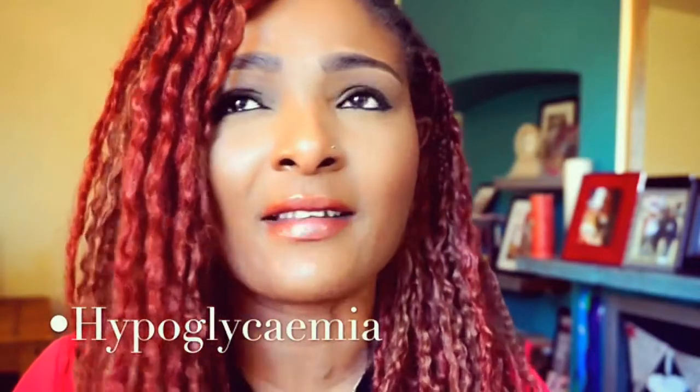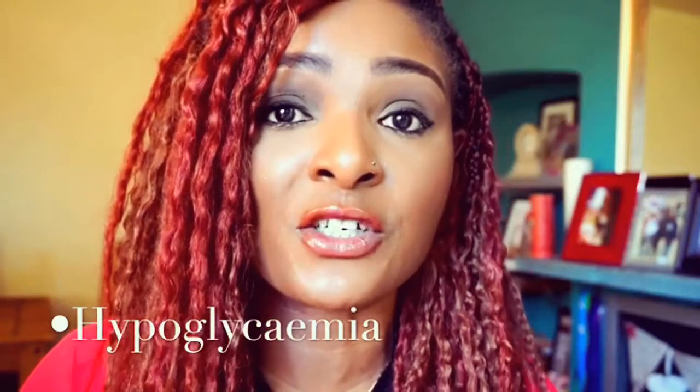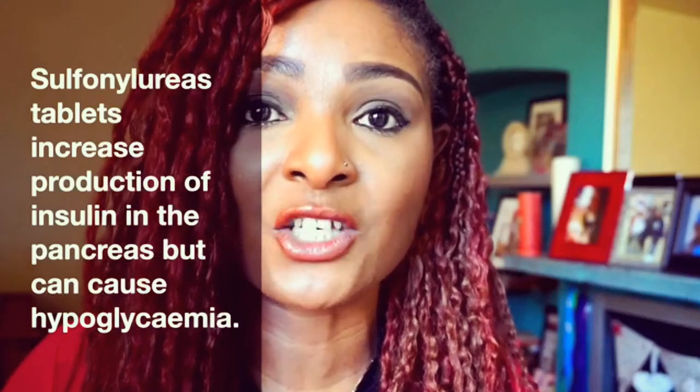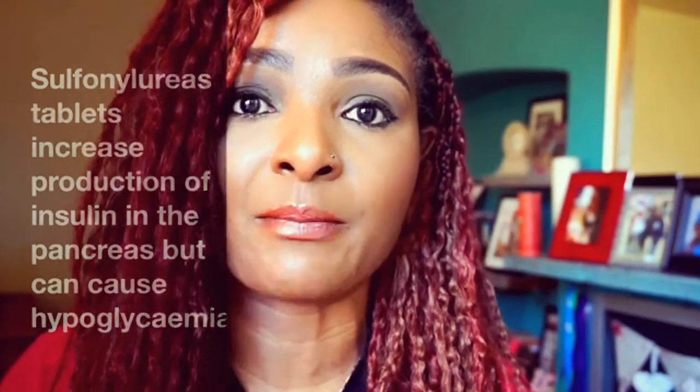But if they are on glycoside, sitagliptin, I think it's called as well, those can cause hypo, and therefore you need to do a risk assessment for them. If they are on insulin, definitely a risk assessment needs to be done. Why you're doing that is to make sure that you're checking that the right amount of medication is being given and they are not going to go into hypo.